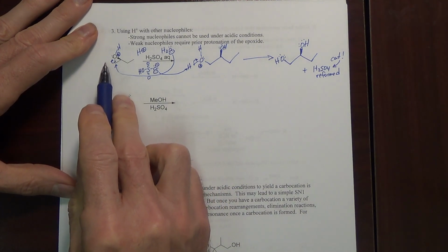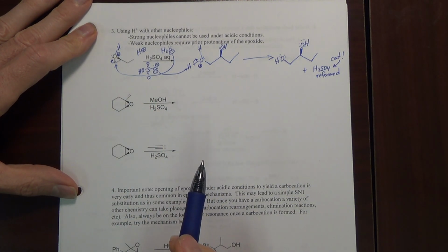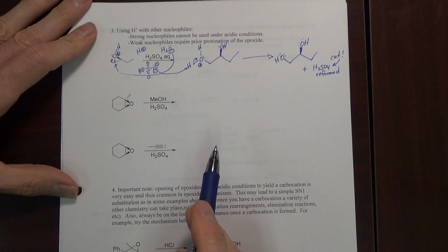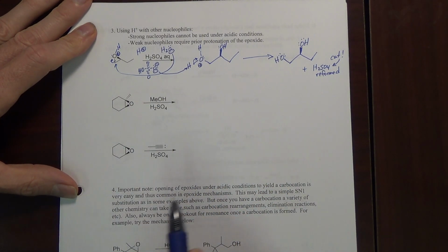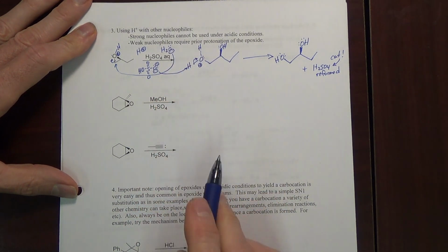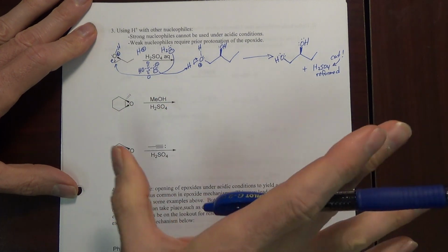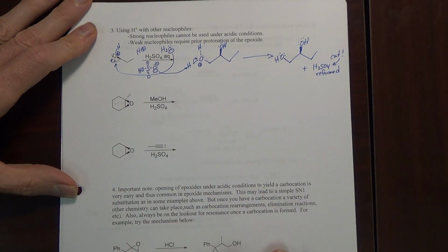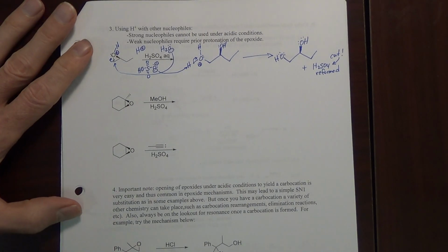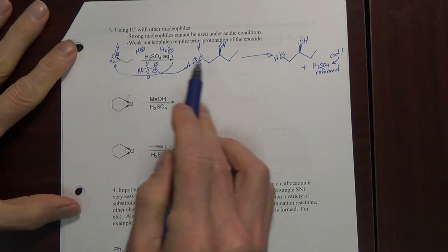Now, the epoxide is not going to react with just pure water. We'll talk more about that. Weak nucleophiles require protonation of the epoxide. Okay, you might say, well, of course, or how else would the oxygen leave? Okay. And that's because we haven't said something down below yet. Okay. So think mechanistically. There's your product.